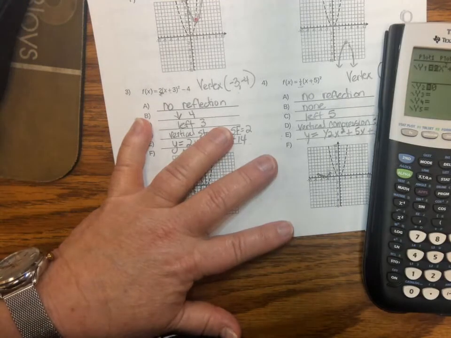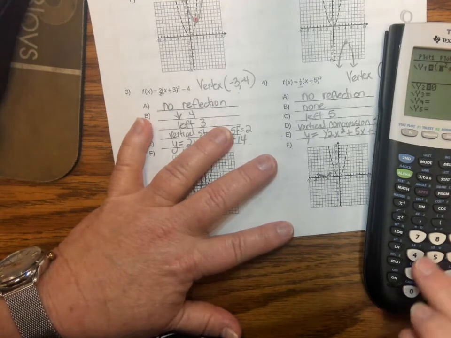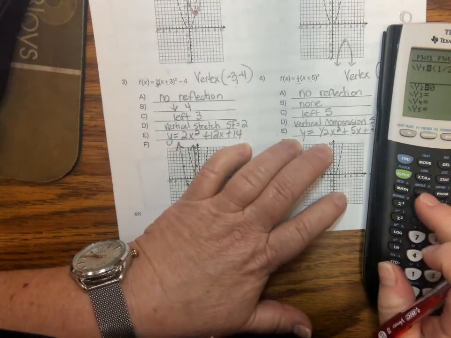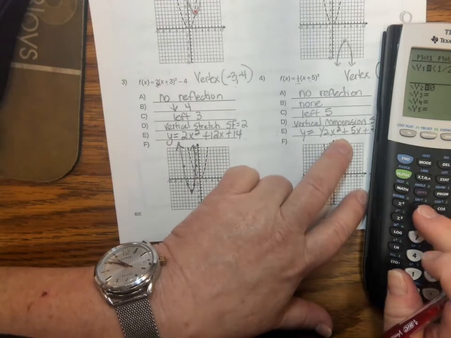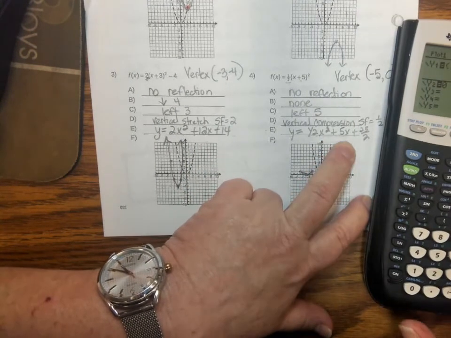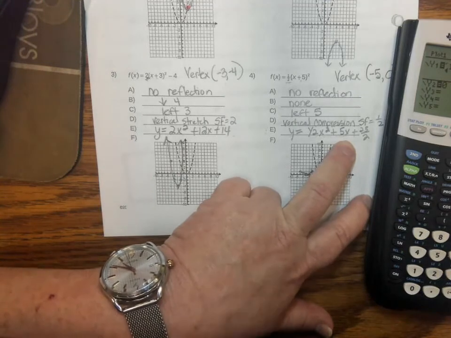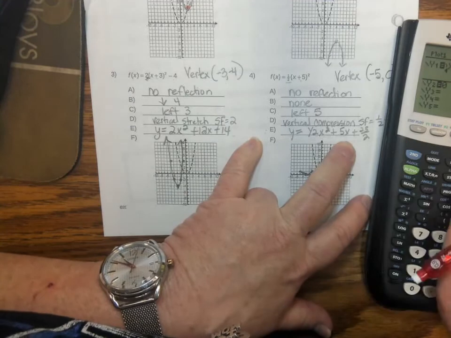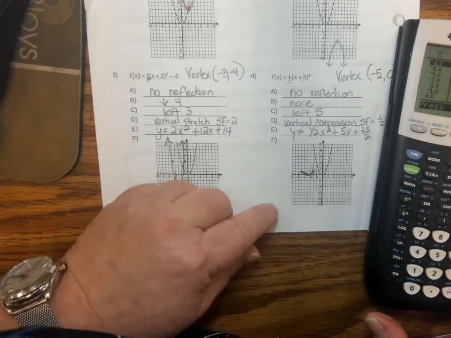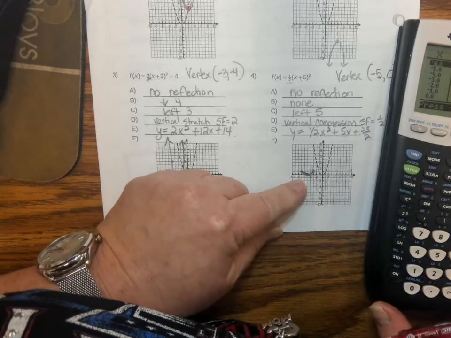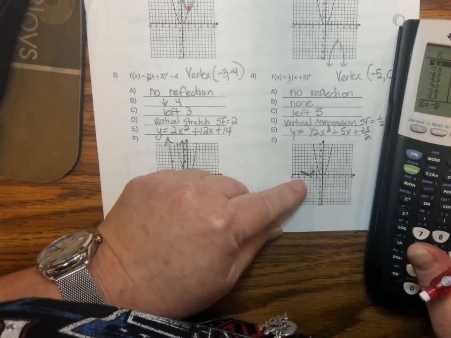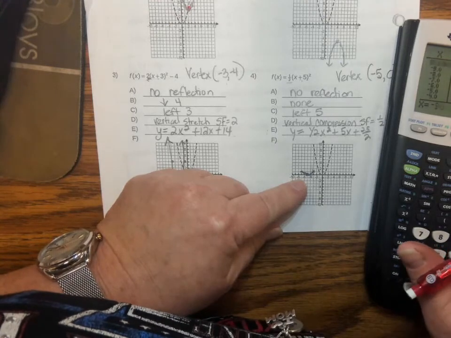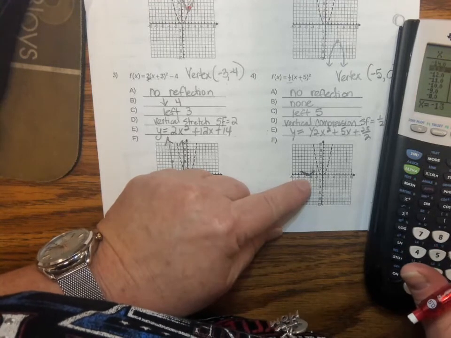Alright, so I guess we should find another one. So let's go here and do (1/2)x squared plus 5x plus 25 over 2. I'm going to just put in 12.5 because it'll be faster and easier, and hit second table. Let's see what I end up with that I can plot here. Looks like not a whole lot.